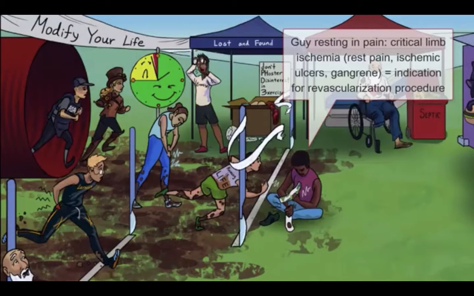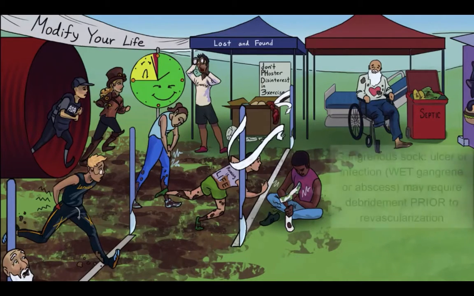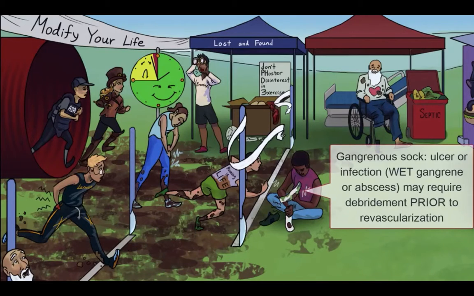These patients need revascularization as soon as possible to restore blood flow to the ischemic tissue, which can allow ulcers to heal and some gangrenous tissue to be preserved. That means there's no time to dilly dally. Ischemic ulcer on that toe? It's time to go. The presence of ulcer or gangrene may affect the timing of intervention.